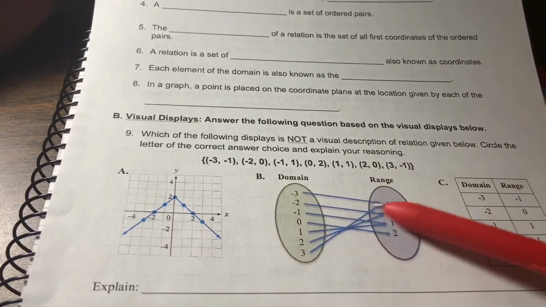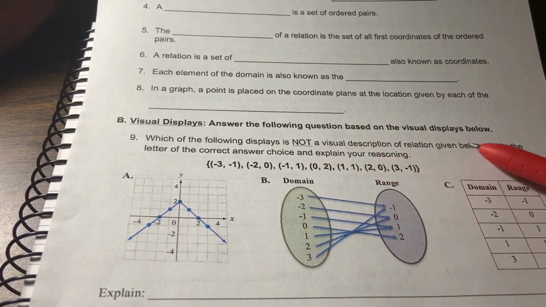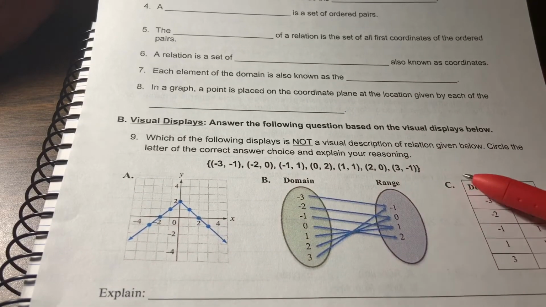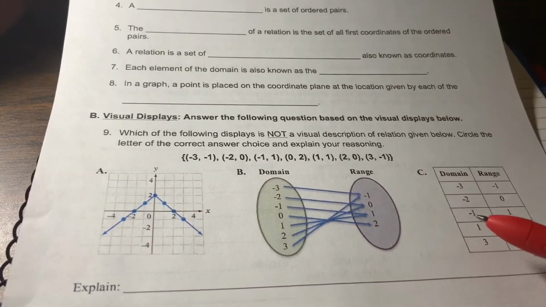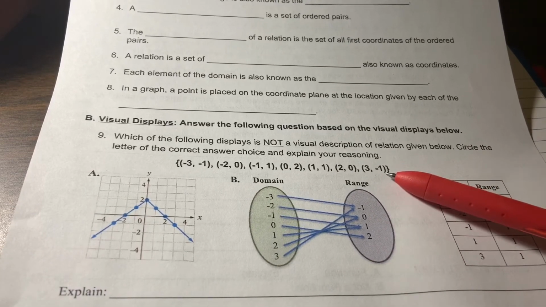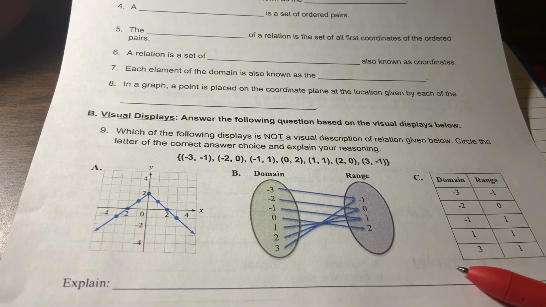As it says here, which of the following displays is not a visual description of the relation given below? Circle either A, B, or C, whichever one does not accurately represent this relation, and then explain your reasoning on the line below.